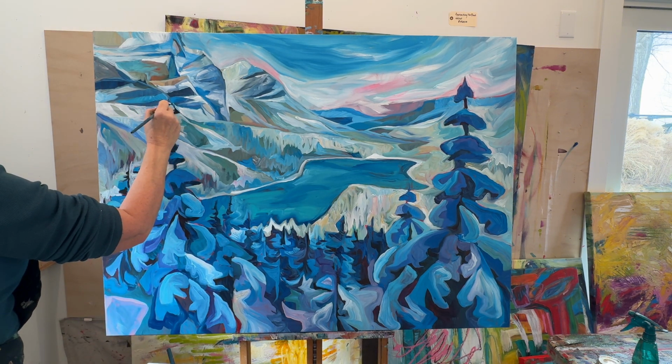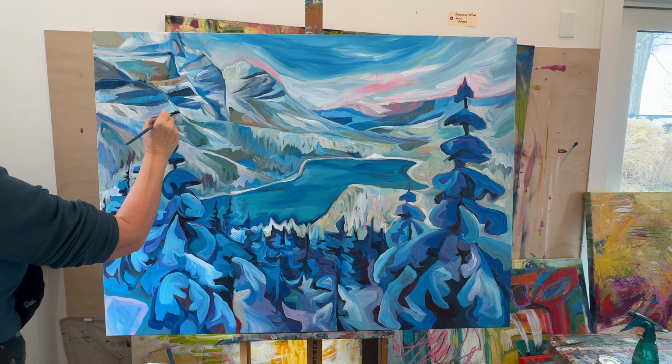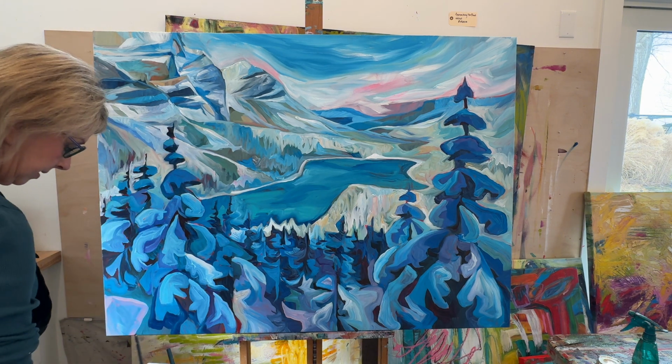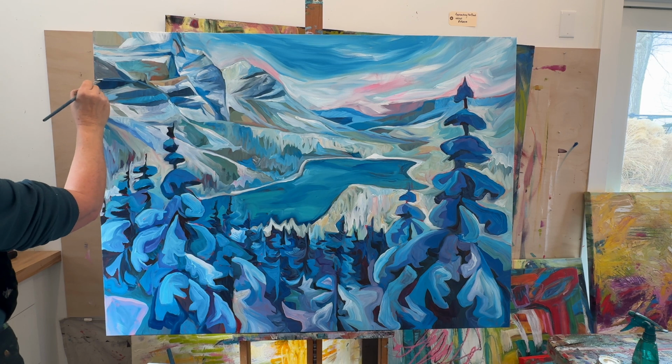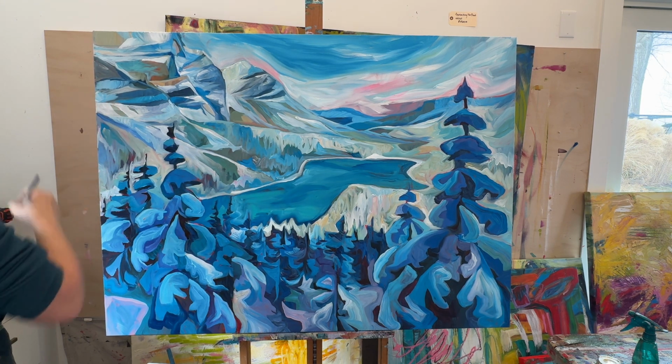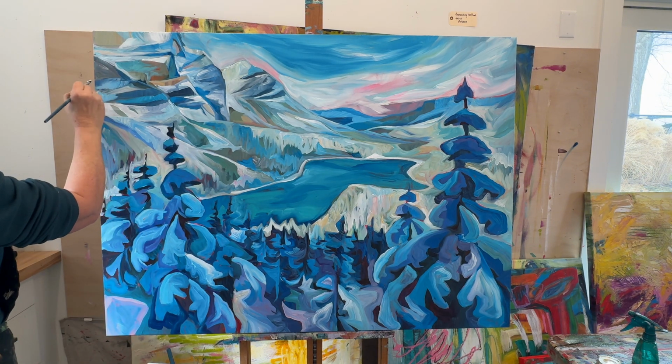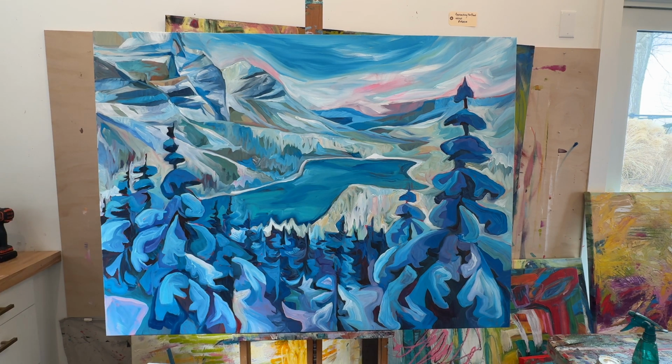Can you guys see what I'm doing? Yeah, I think so. I don't want it to be so contrasty, and that's a hard thing for me. Oh my goodness, I am a contrasty painter.